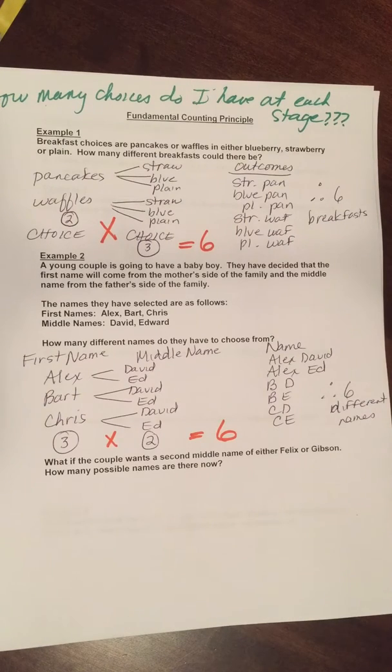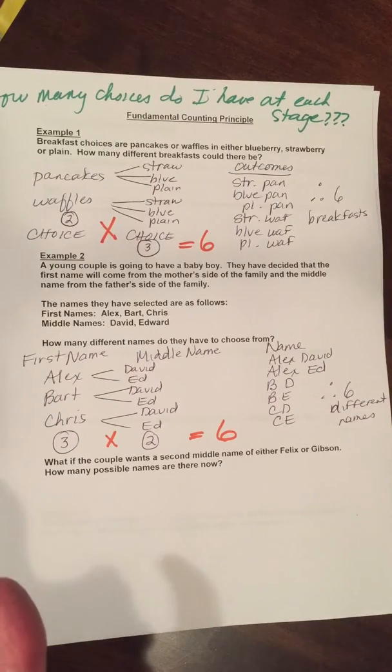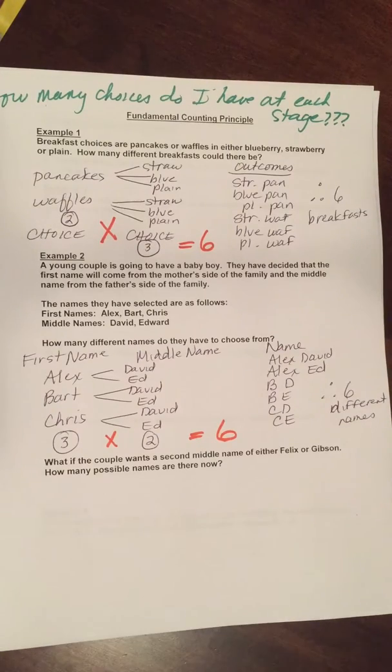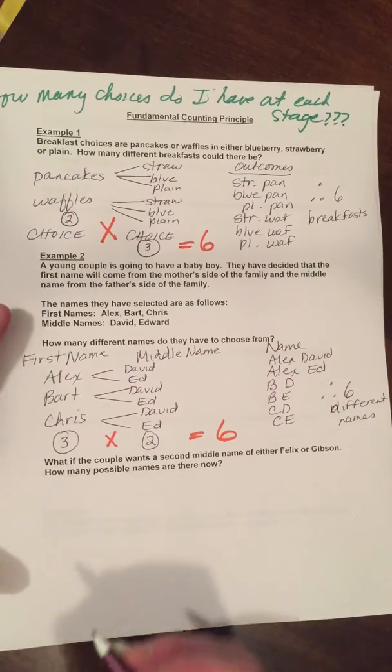What if the couple wants a second middle name of either Felix or Gibson? So that means they have a first name, a middle name, and a second middle name. Okay, let's draw it out.